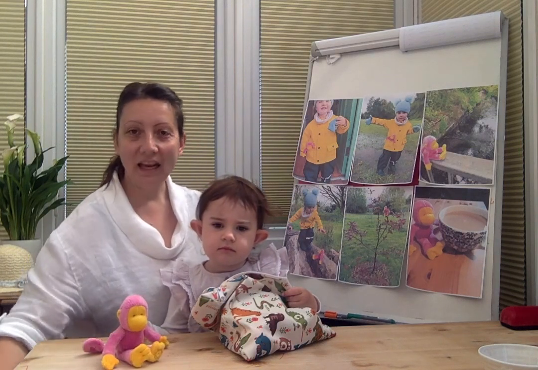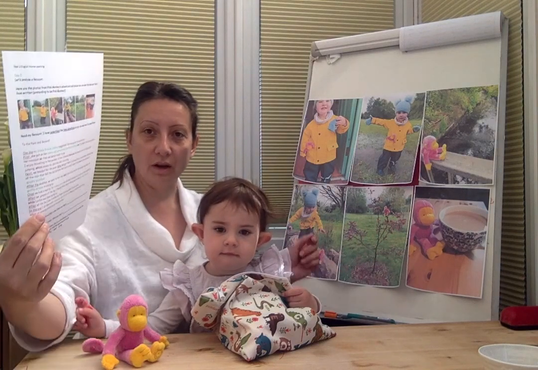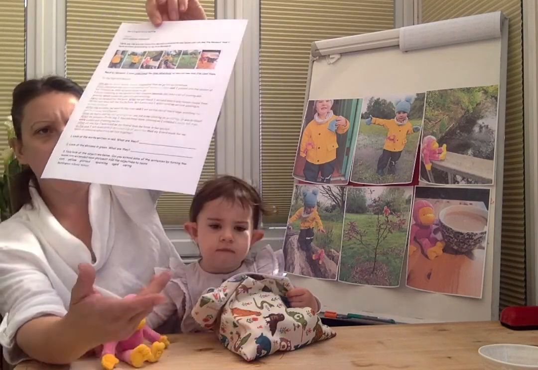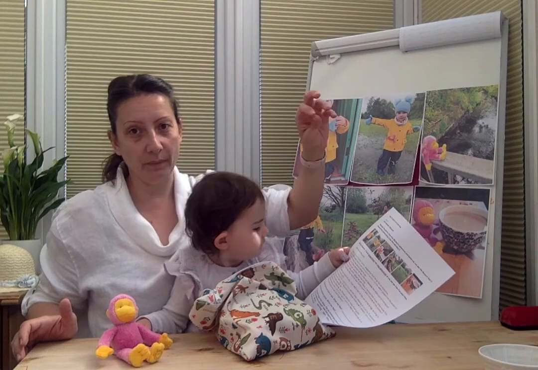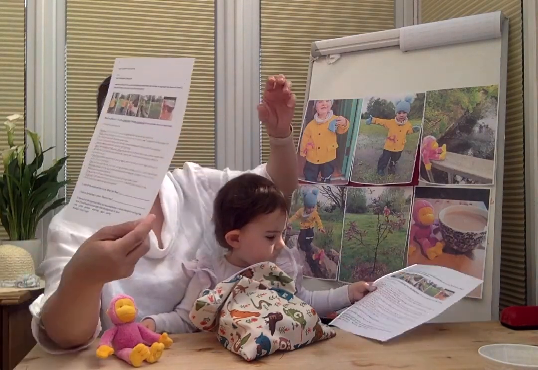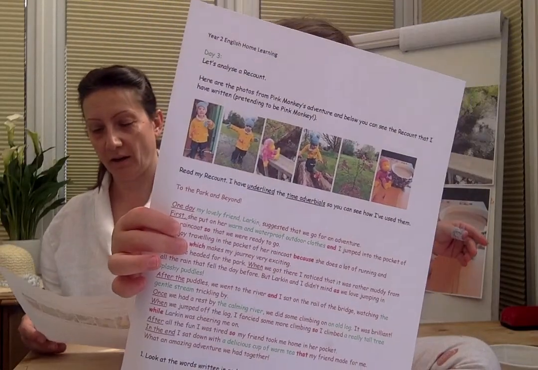Now, what we did after Monkey's adventure is we actually wrote our very own recount. You can see the pictures on the top. And if you are doing this as your home learning for Beddington Infant School, you might not be, but if you are, then you will have received this piece of paper. Wow, good showing. Well done, Larkin.